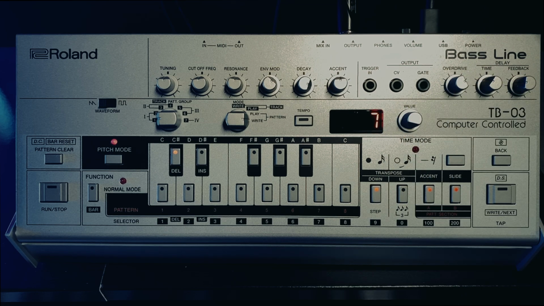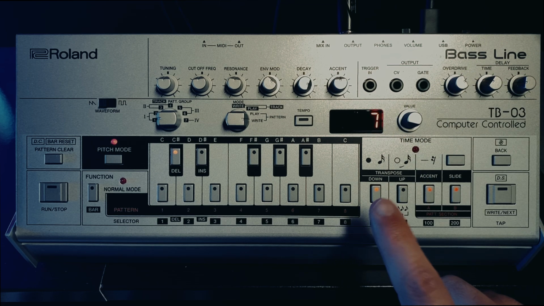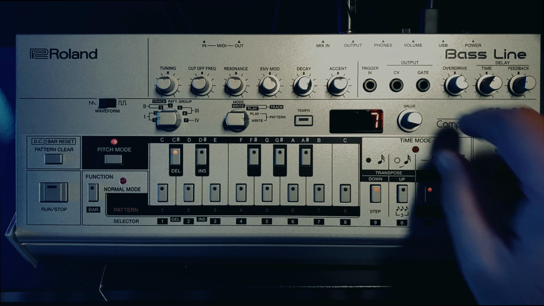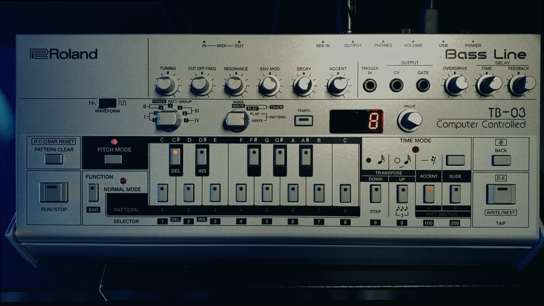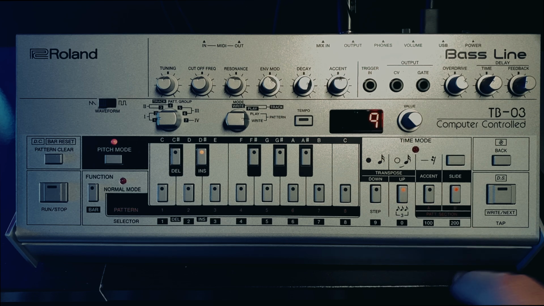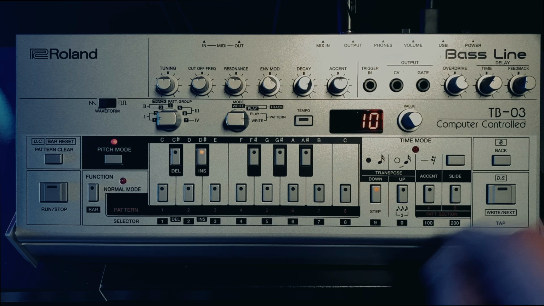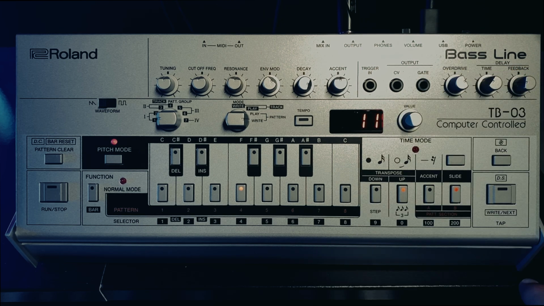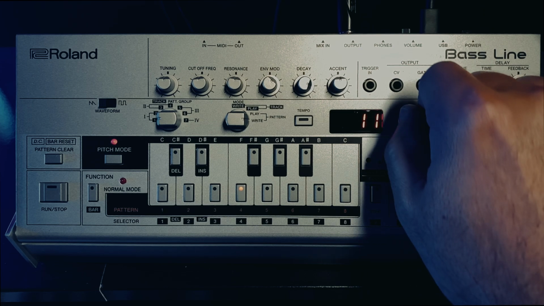Step 7, it's a C sharp 1 octave down, accentuated, marked as a slide. Step 8 is a C sharp accentuated. Step 9 is a D sharp 2 octaves up, marked as a slide. Step 10, it's a D sharp 1 octave down. Step 11, it's an F tuned 1 octave up and marked as a slide.